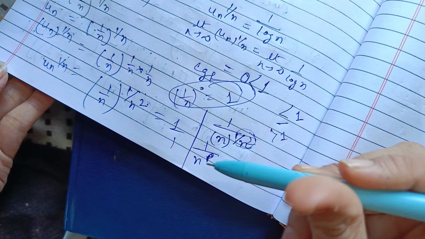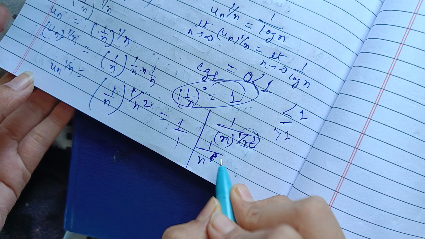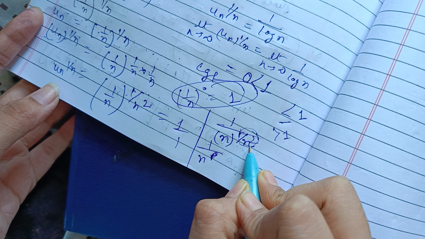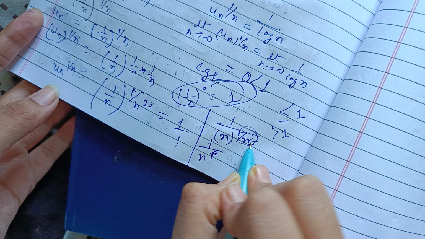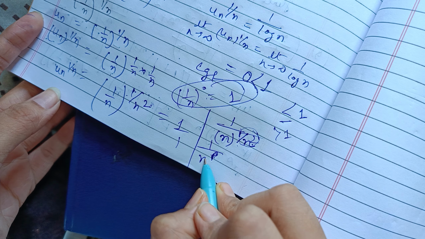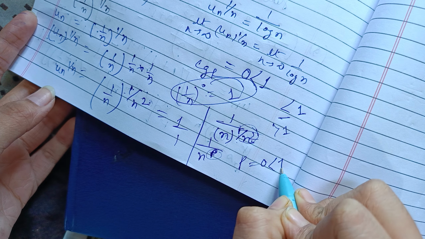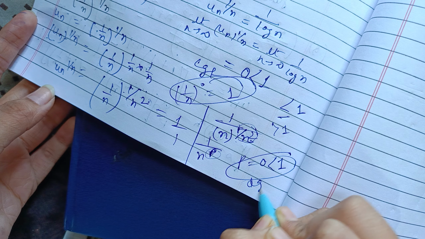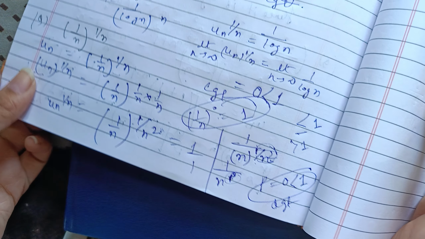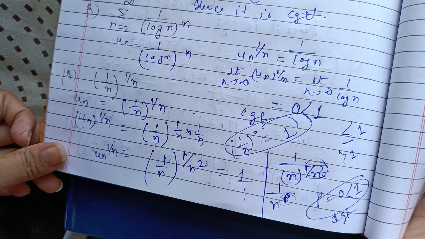So if you put infinity here, 1 upon n square will become 0, and then 1 upon n to the power 0, actually p is equal to 0, which is less than 1. So this is divergent from the p test actually. Okay, so remember this question.